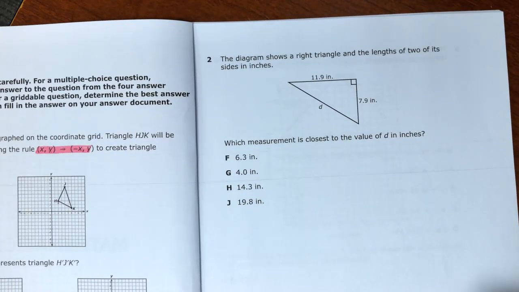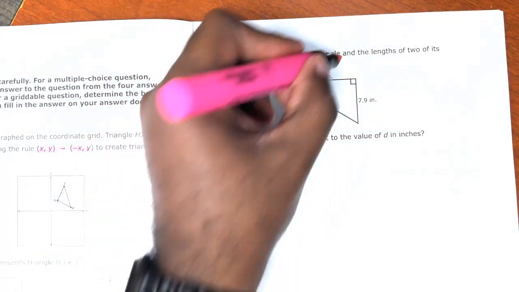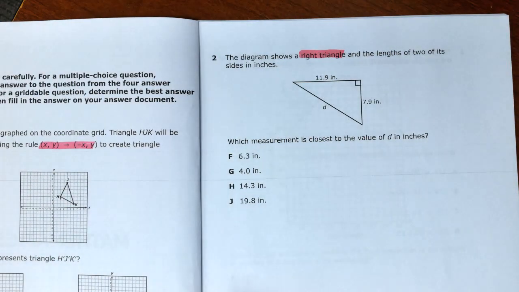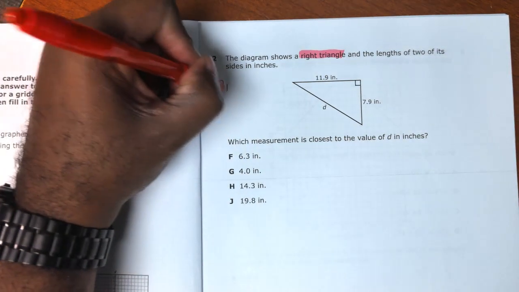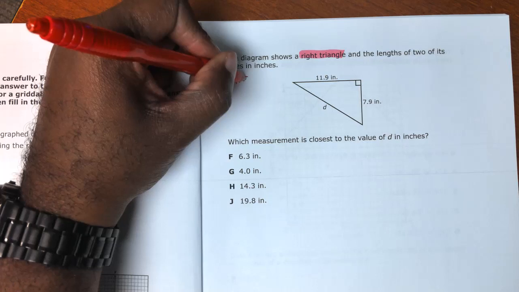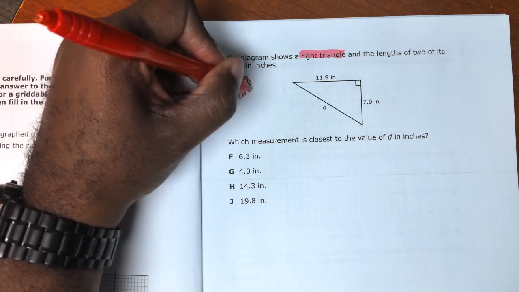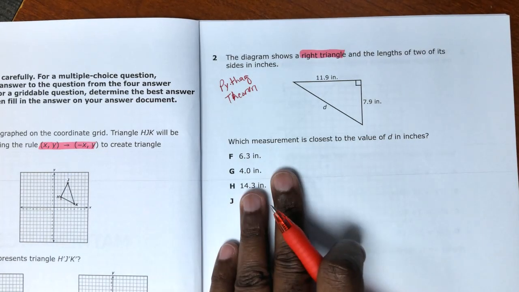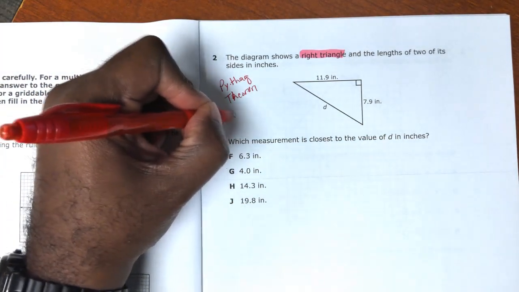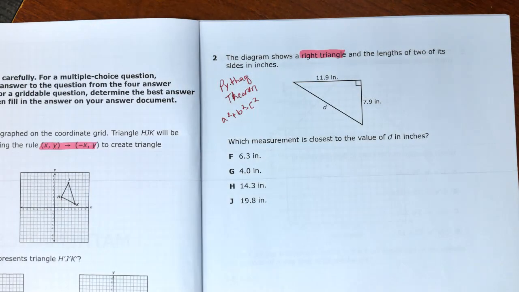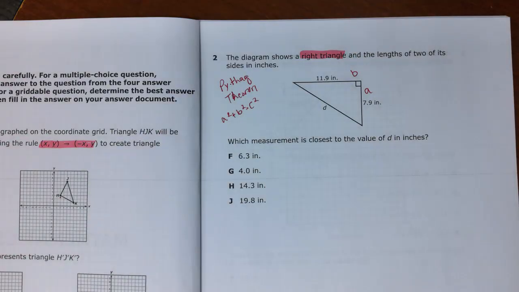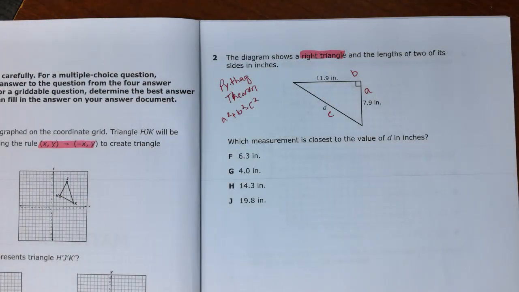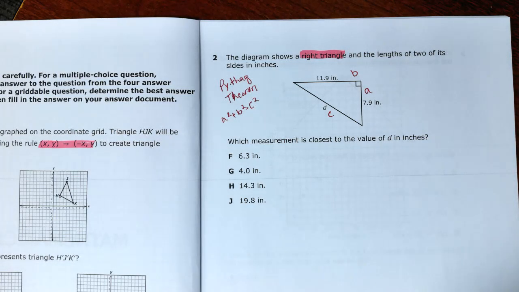Number 2: a diagram shows a right triangle, so that's important, right triangle, and the two lengths of its sides in inches. So this looks like the Pythagorean theorem, so I'm just going to write Pythag. That's sloppy, but this tells me I'm doing that. I know the formula is a squared plus b squared equals c squared. But what do they want us to find? These two are the legs, so these are a and b. So what's missing? C. It says, which measurement is closest to the value of d?